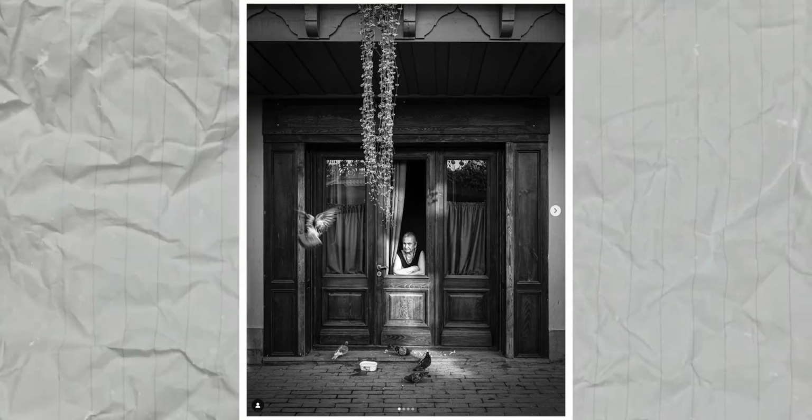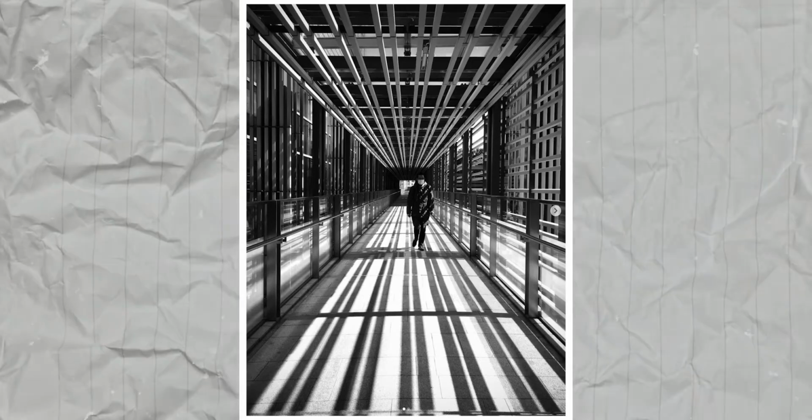Take a look at this photo. And this one, and this one. Today we are going to discuss how you can make photos just like this using your phone. Let's go.